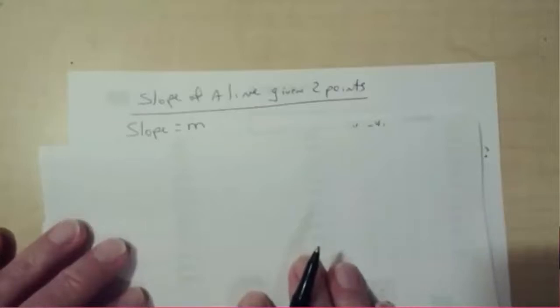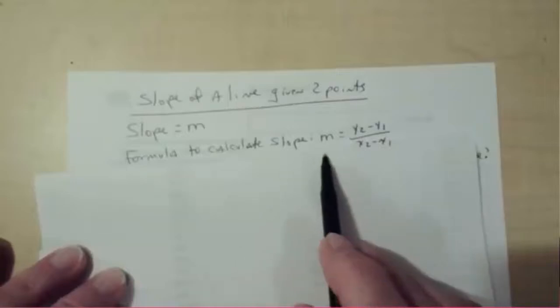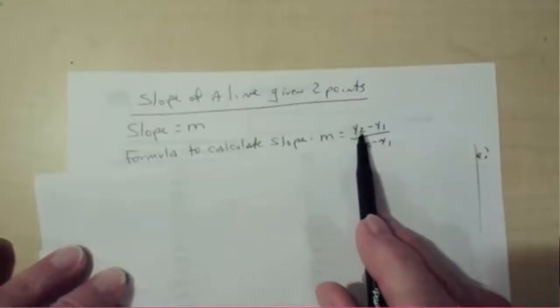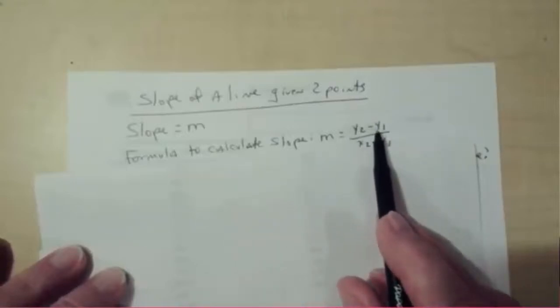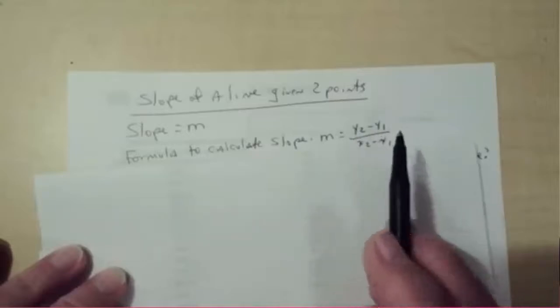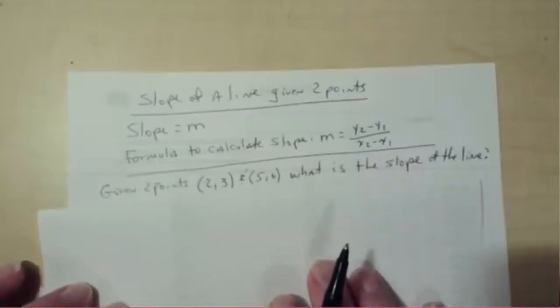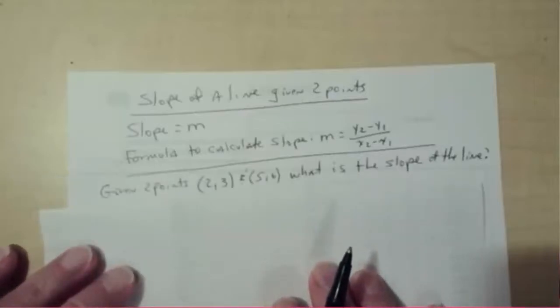Now the formula to calculate slope is real simple. It's M, which is slope, is y2 minus y1 over x2 minus x1. Remember, x and y are points on the graph. So if you're given these 2 points, (2, 3) and (5, 6), what is the slope of the line?